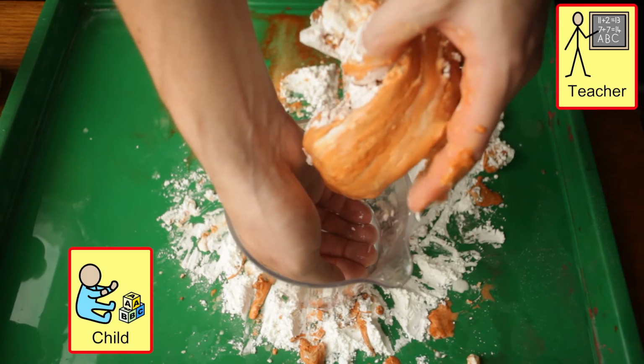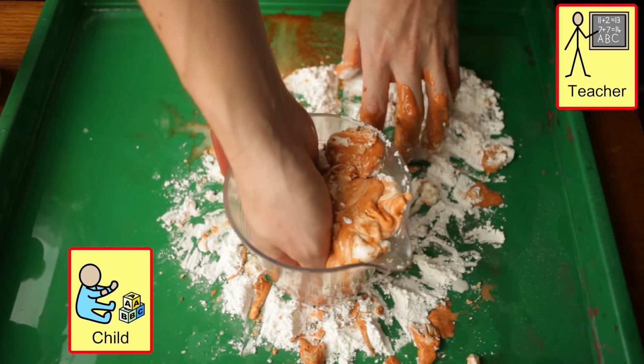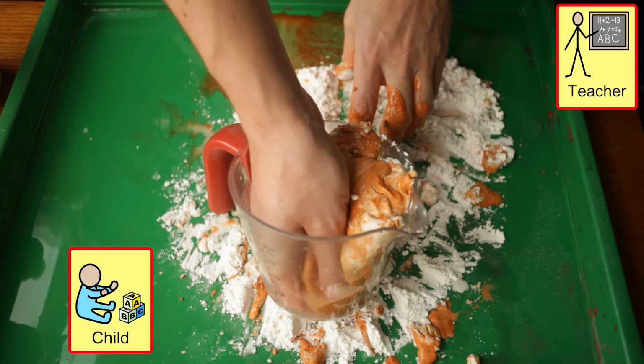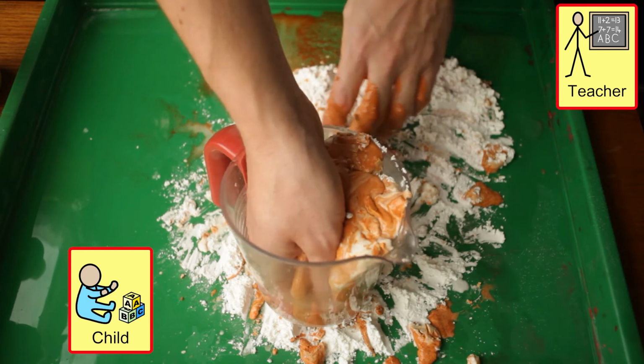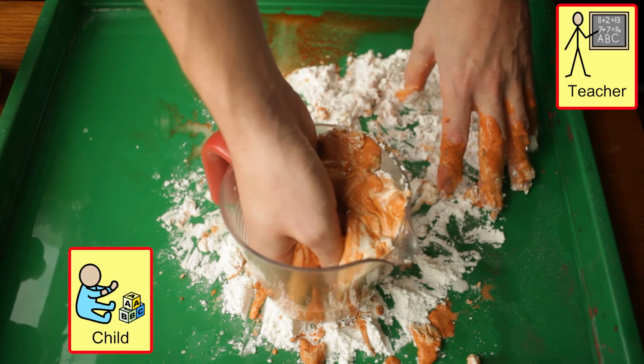For hand-over-hand students, we can place their hand in a jug and fill with the thick cornflour and water mix. As their hand pulls away, or you pull on the jug, a weak vacuum is created, giving the sensation of suction.